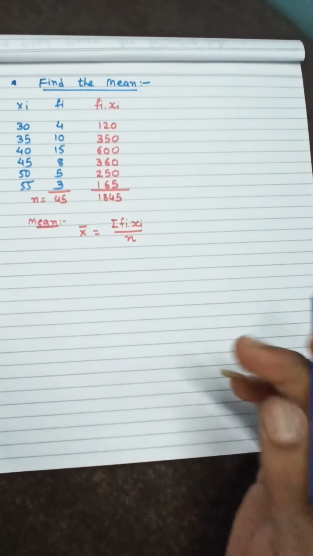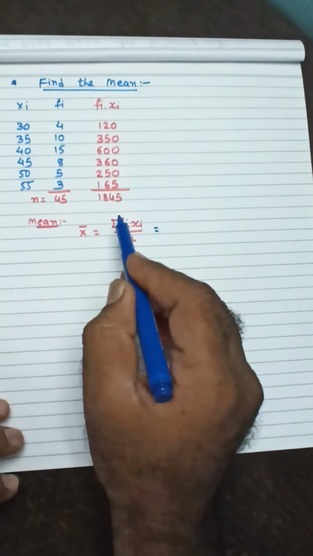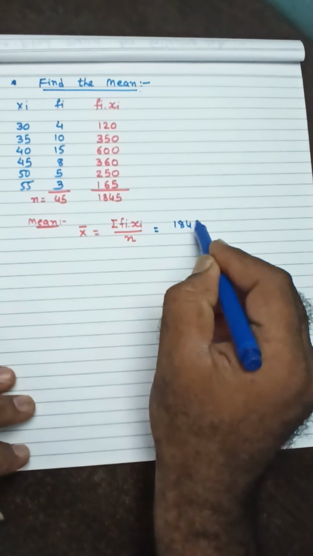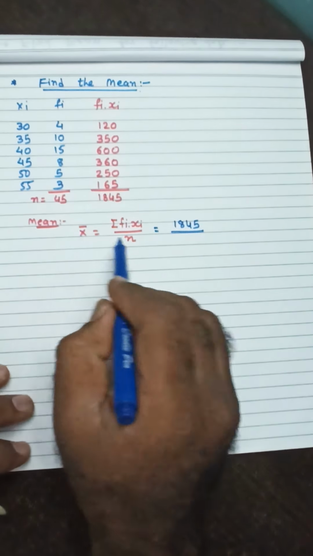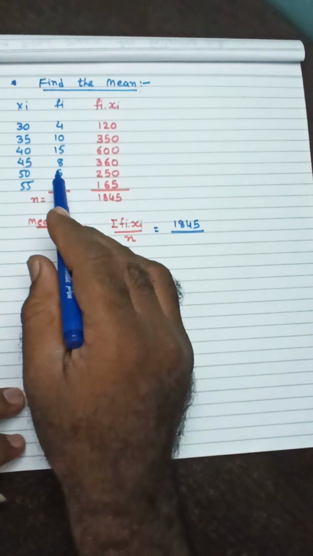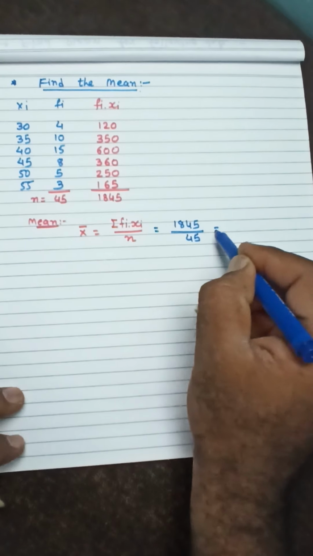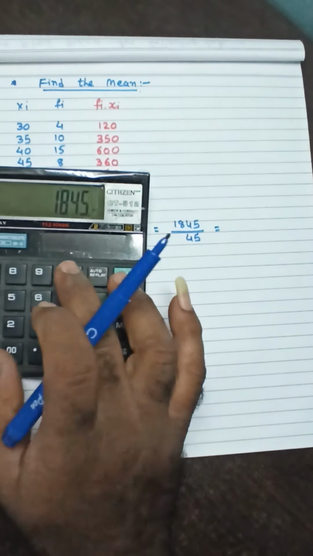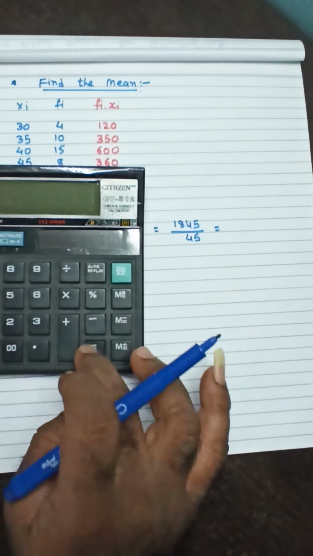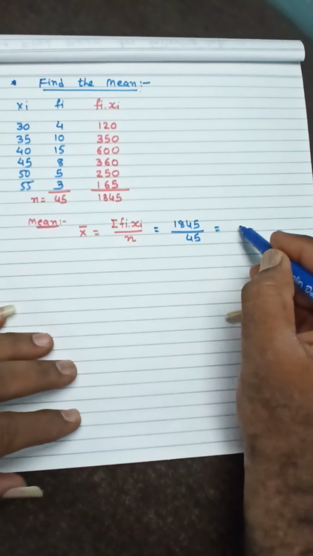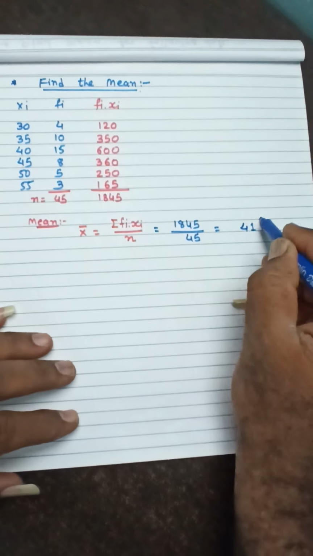Now in the formula we will put the values. Sigma of fi into xi is 1845, and it will be divided by n. n means the total of the frequencies, which is 45. Divide by 45 and the answer will be 41. This is the mean.